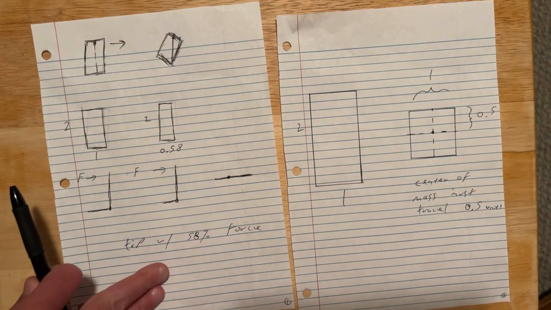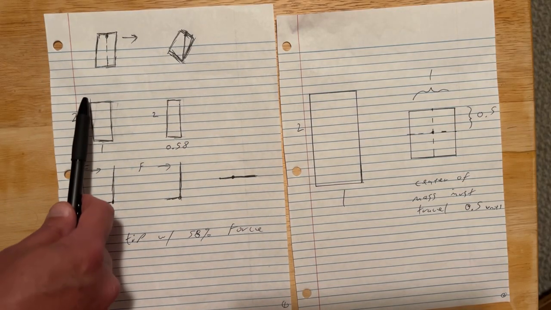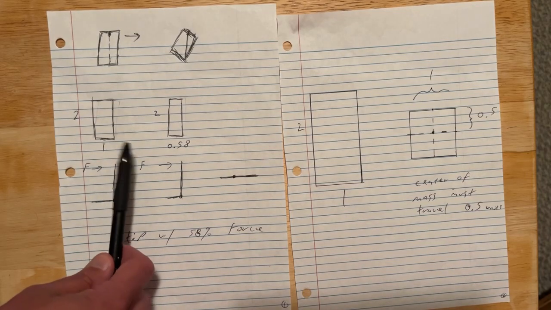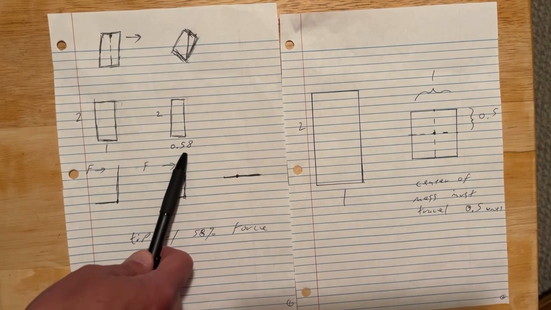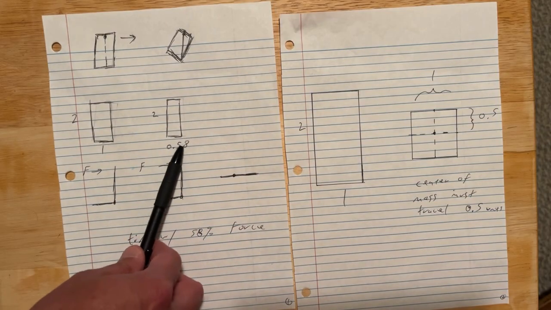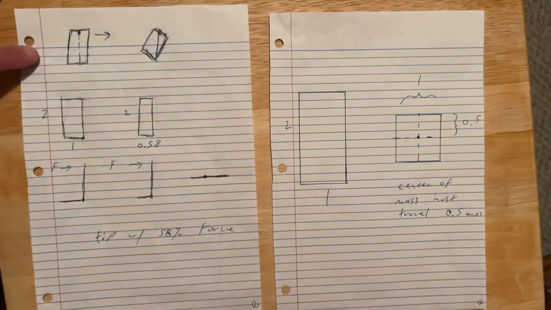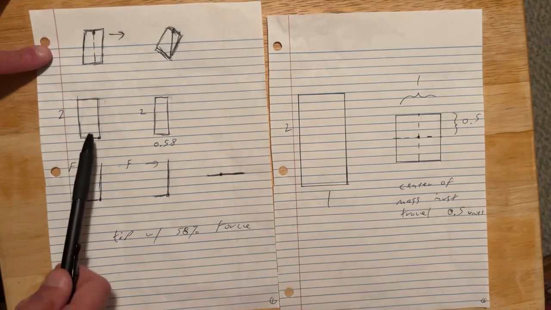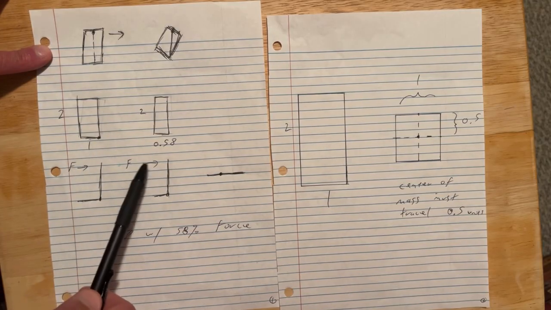What I'll show here is that something with four legs or four wheels could have a ratio of 2 to 1, but if you only have three legs or three wheels, it'll be a ratio of 2 to 0.58, which means it'll tip with only 58% of the force. What this makes here is a lever right there. There's the fulcrum, so you have a 2 to 1 ratio.